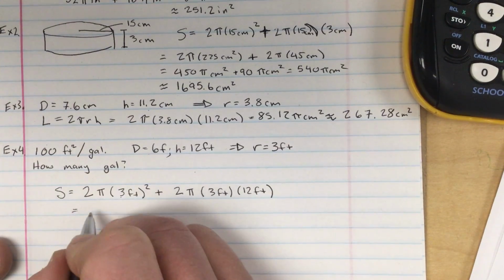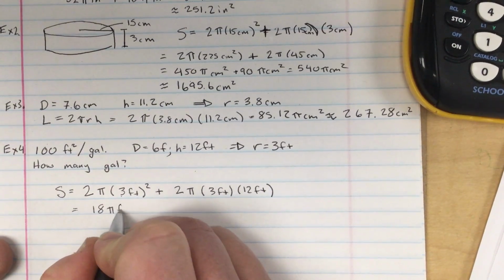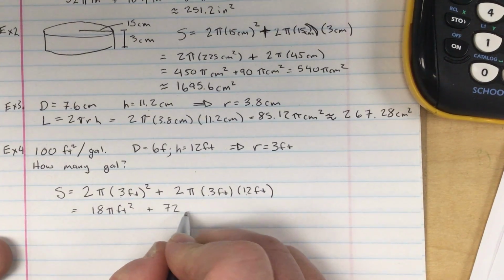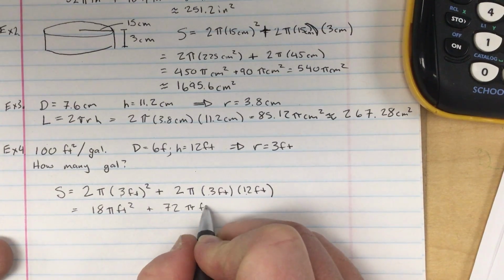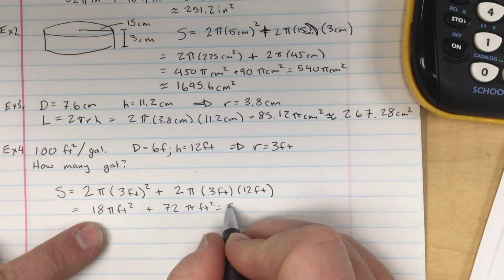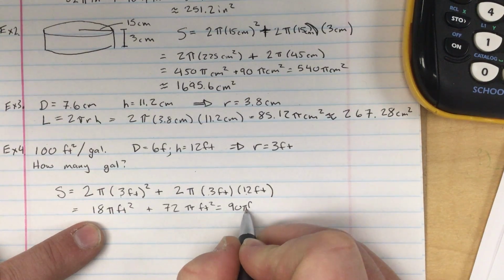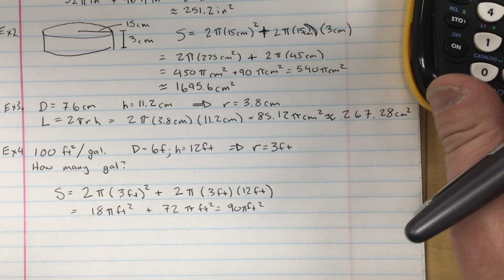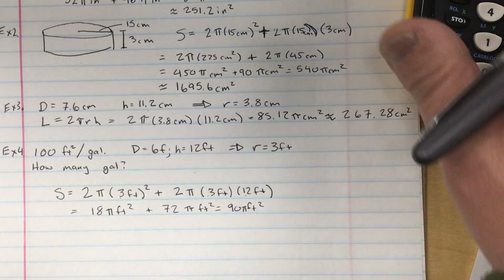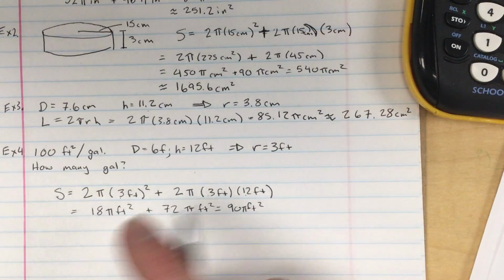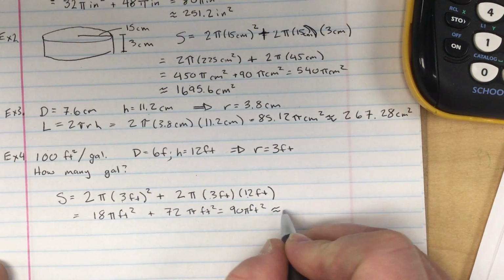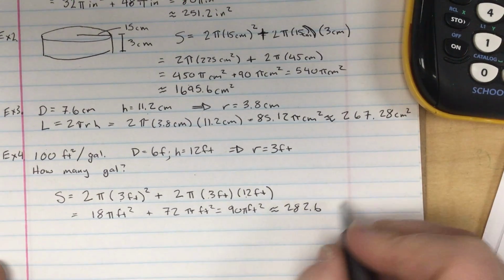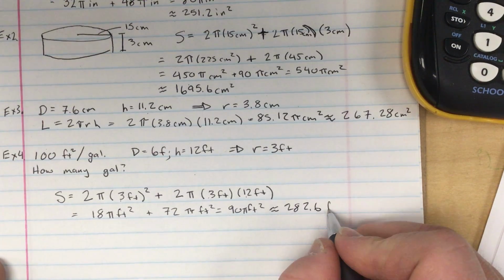Okay, 3 times 3 is 9, so that gives you 18 pi feet squared plus 36 pi feet squared, which is equal to 90 pi feet squared. And 90 pi, I'm just going to use 3.14. Some people like that. I like to do it a little more exact, but it just depends on what reason I'm doing it. So this is 282.6 feet squared.